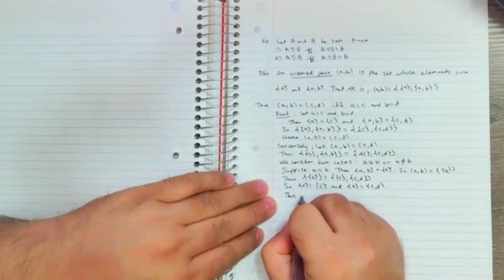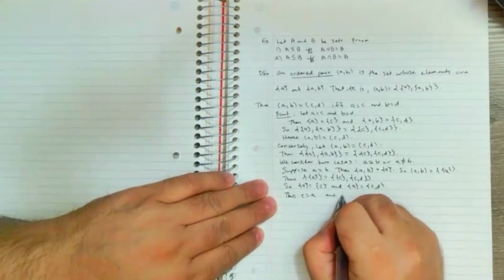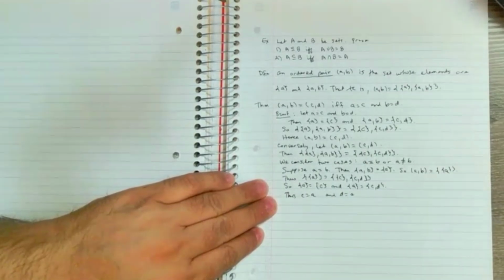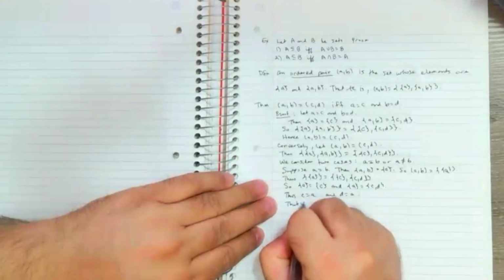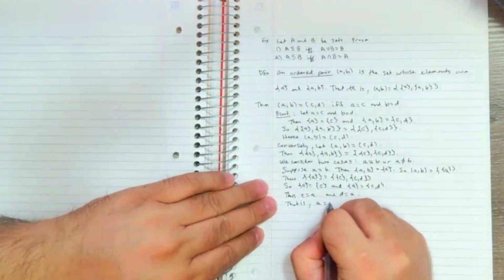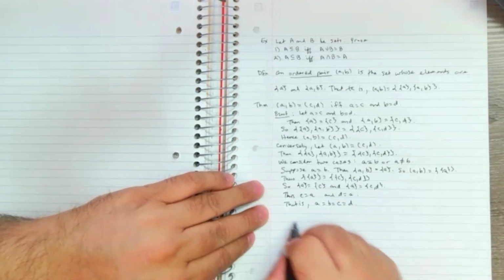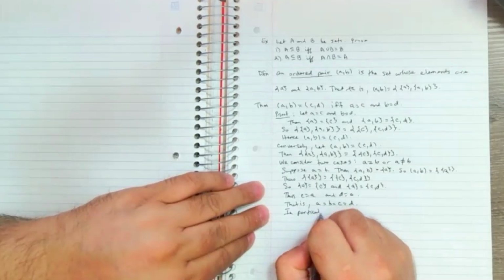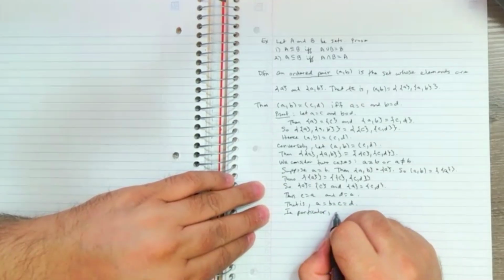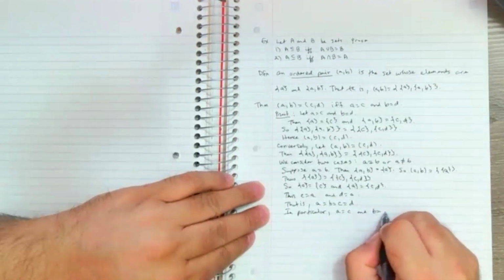And thus C is equal to A and D is equal to A. That is, A is equal to B, which is equal to C, which is equal to D. And in particular, it is true that A is equal to C and B is equal to D.